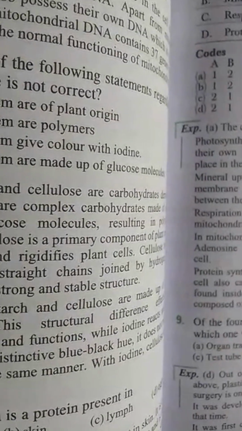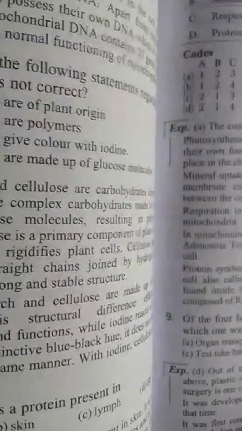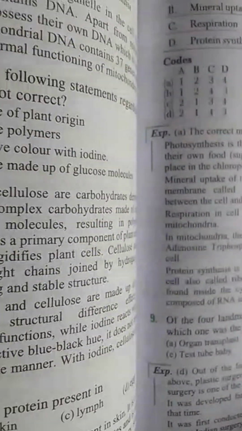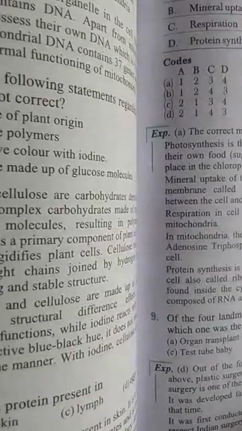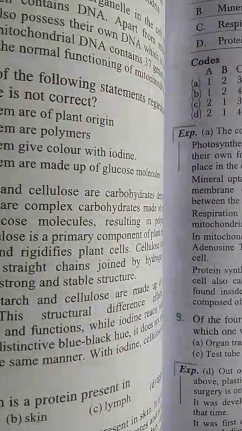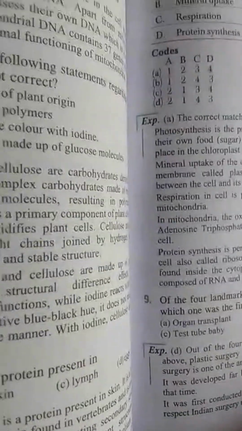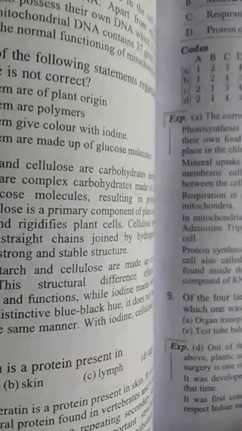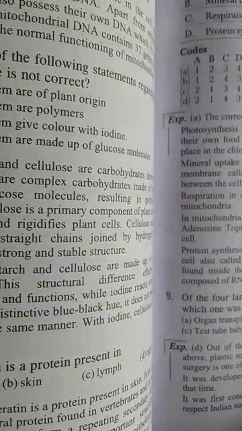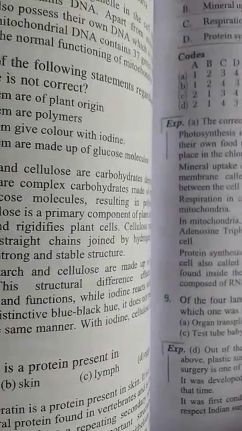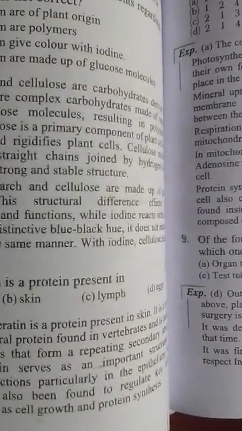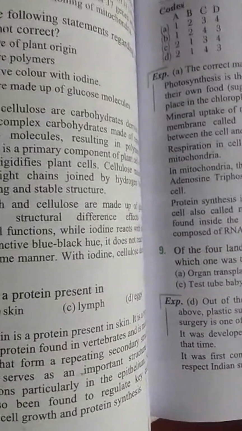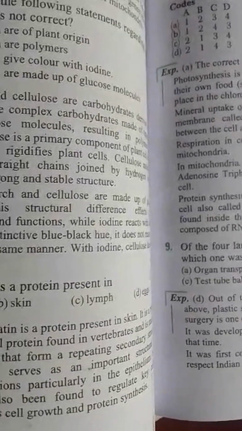Cellulose molecules create long, straight chains joined by hydrogen bonds, resulting in a strong and stable structure. Both starch and cellulose are made up of glucose molecules, but the structure differs, affecting plant characteristics and functions. While iodine reacts with starch to generate a distinctive blue-black hue, it does not react to cellulose in the same manner. Iodine does not change the color of cellulose.